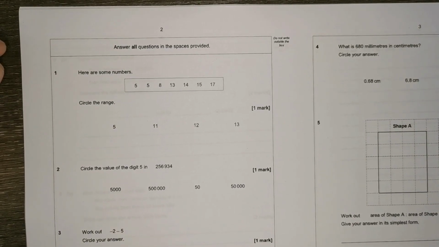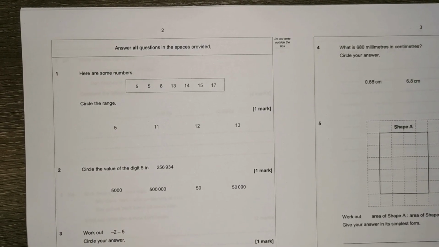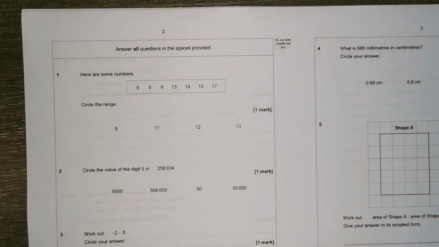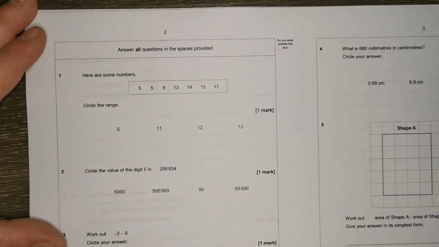Hi guys, so today we're going to go through the June 2020 paper one. Again, just for a bit of revision, this is what we've been doing this week in our class.